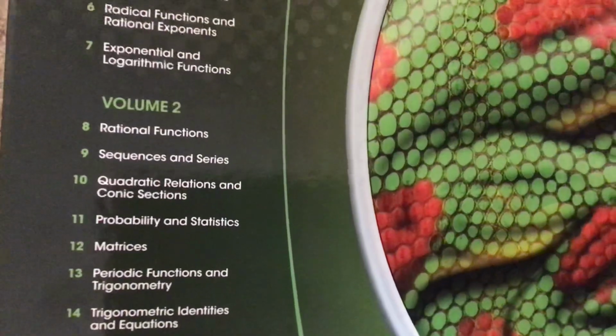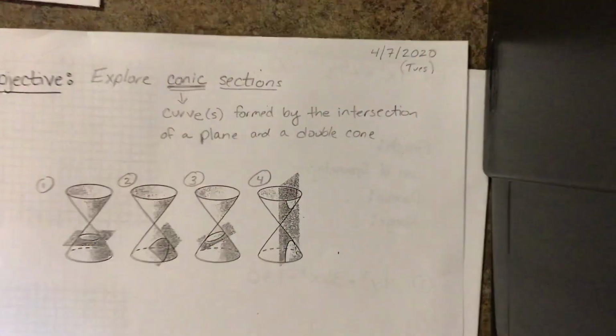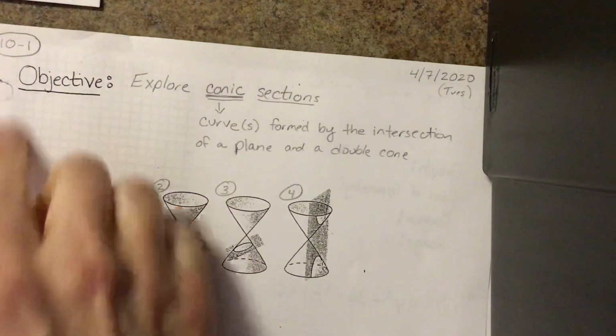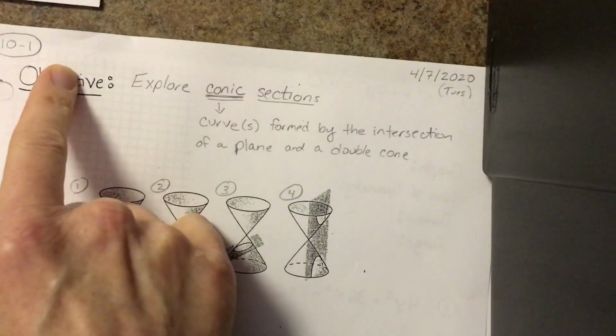We already did a lot of chapter 11. We did chapter 12 on matrices. All right, so conic sections. Again, chapter 10, the beginning, 10.1.